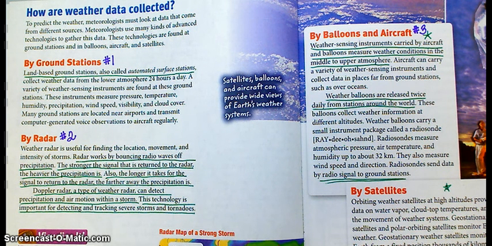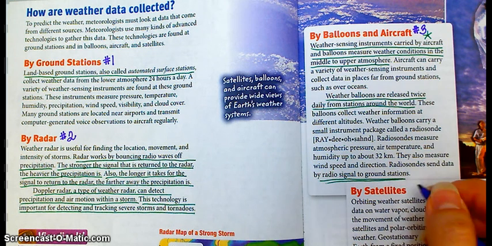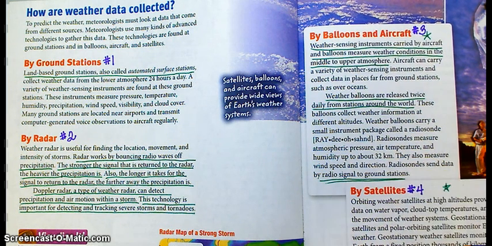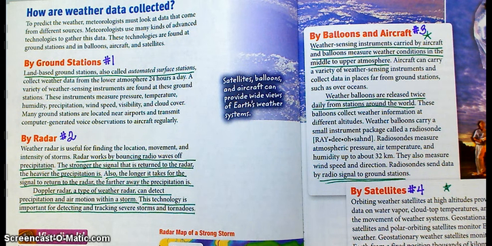Okay, and then the other way that we are collecting weather data is by satellite, so that's method number 4. We have weather satellites orbiting at high altitudes that can provide data on water vapor, cloud top temperatures, and the movement of weather systems.